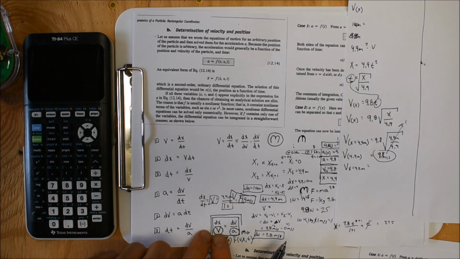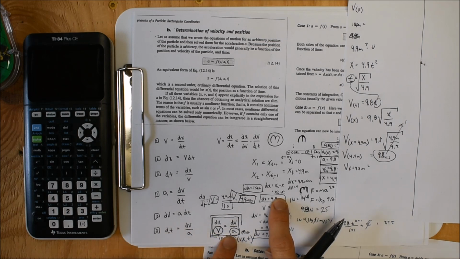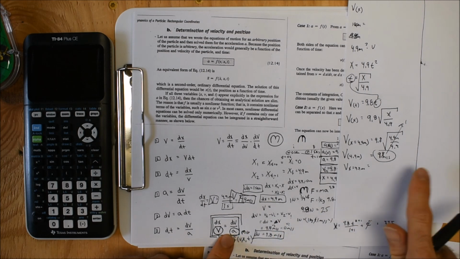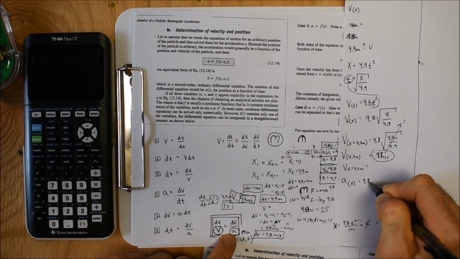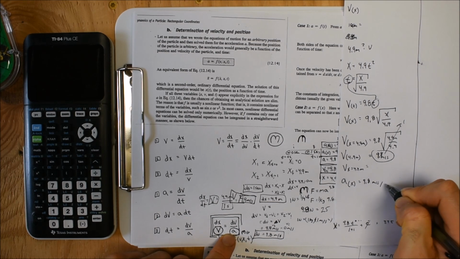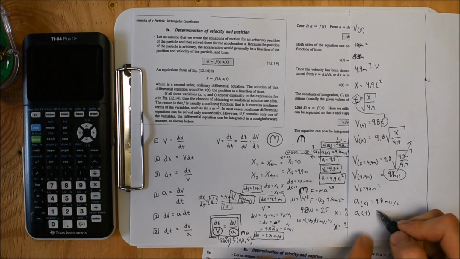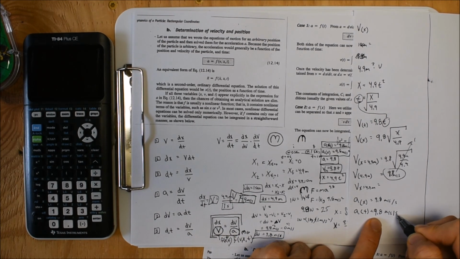All right, so now we found the dv right there, dx. There you go. And what's our acceleration? Like we said, our acceleration was just always a constant. Acceleration as a function of position is 9.8 meters per second every second. Acceleration as a function of time, 9.8 meters per second every second.